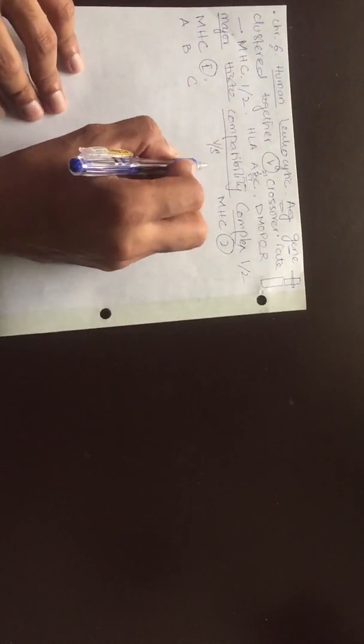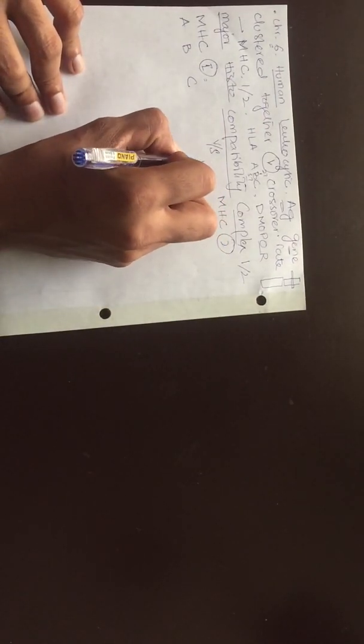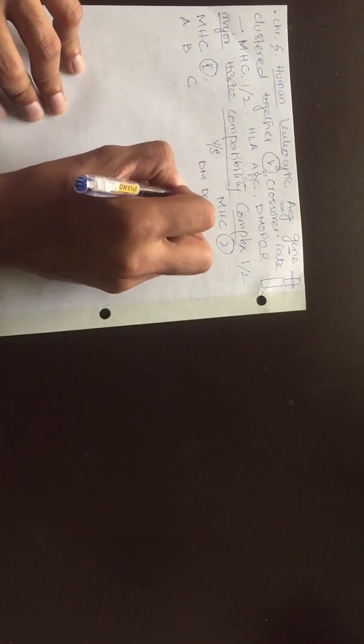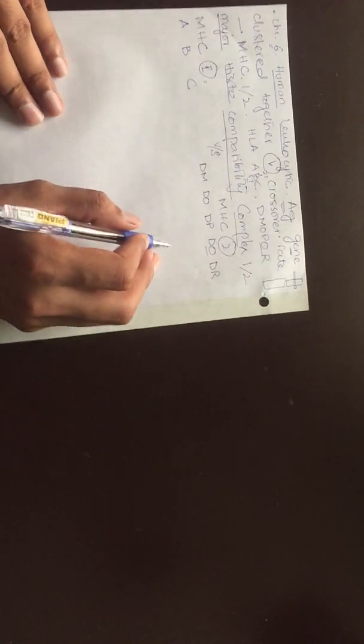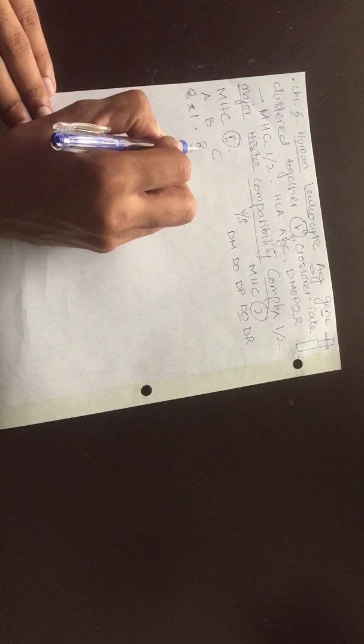MHC1 means it's related to either A, either B, either C, one letter. MHC2 means it has 2 letters, HLA-D M, HLA-D O, HLA-D P, HLA-D Q, HLA-D R, and their further subtypes. Then 8 is equal to 8 into 1. So MHC1 is related to CD8, and CD8 is a cytotoxic cell.